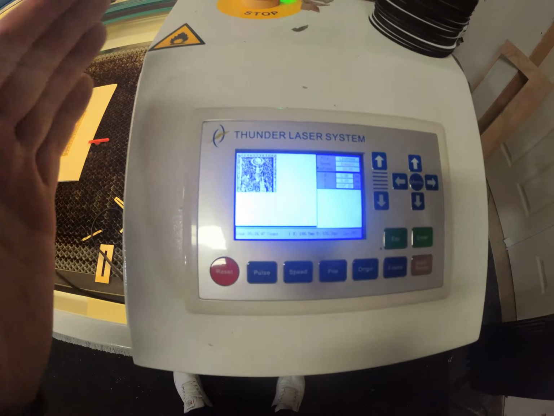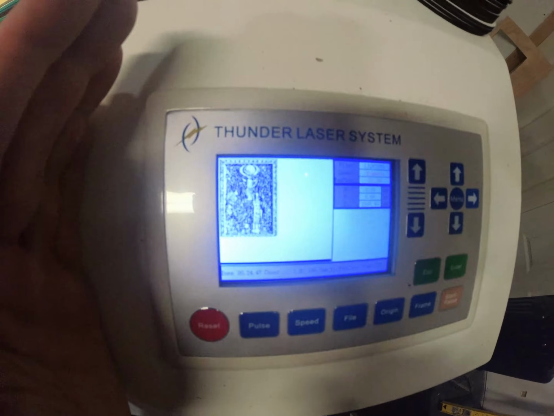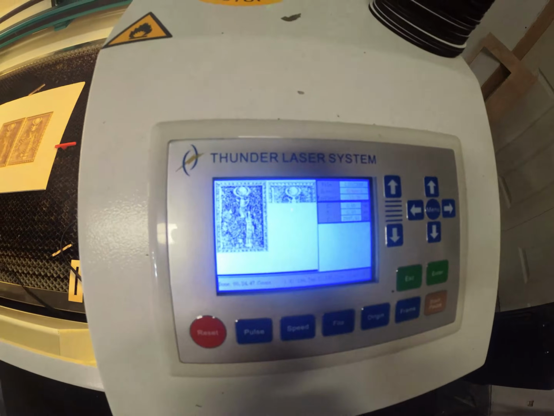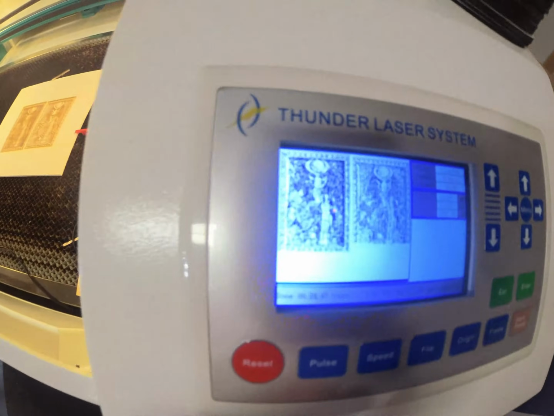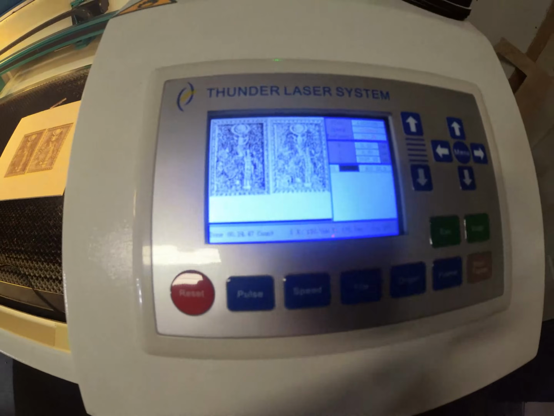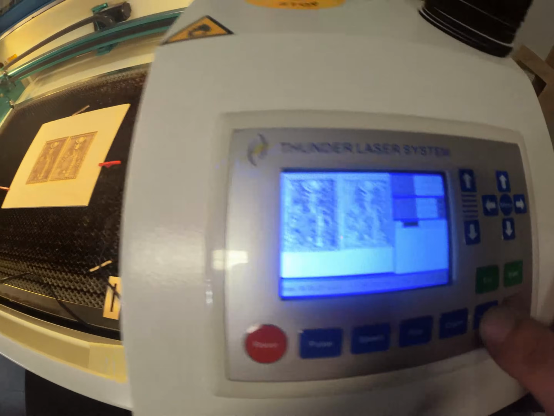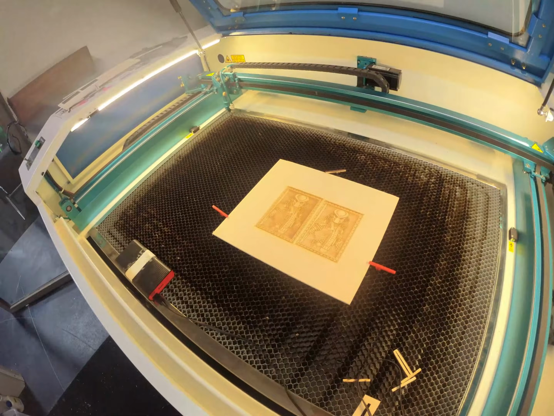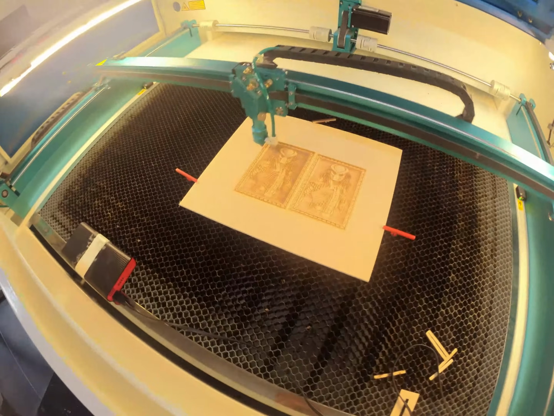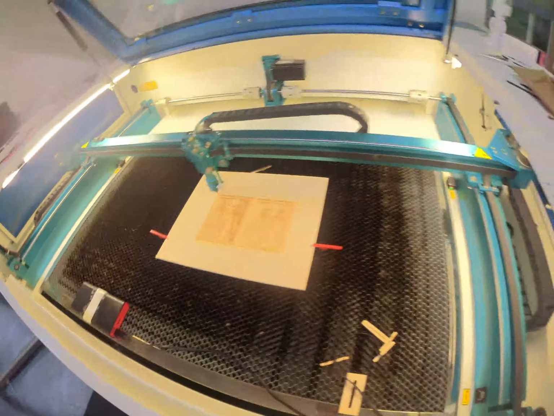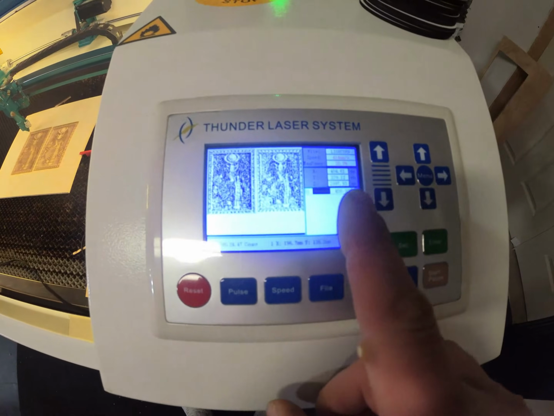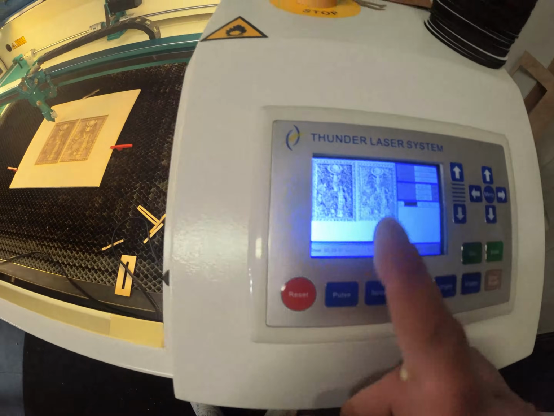Let's just let these load. Okay, both loaded, so now I'm going to press frame, just make sure they're still good. Okay, so that's framed, and you can see 400 speed, 20 power.